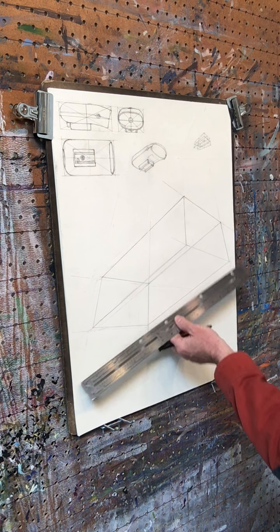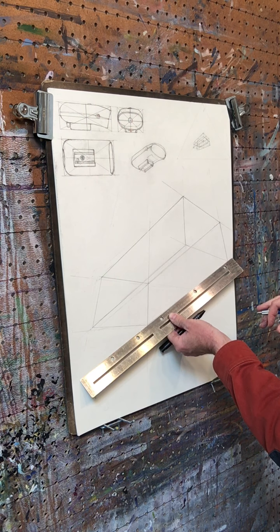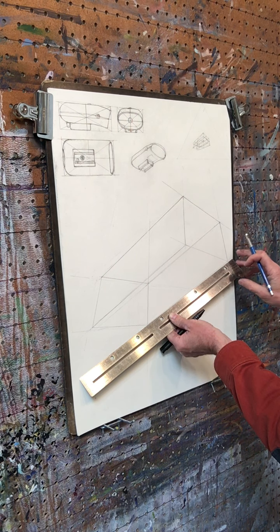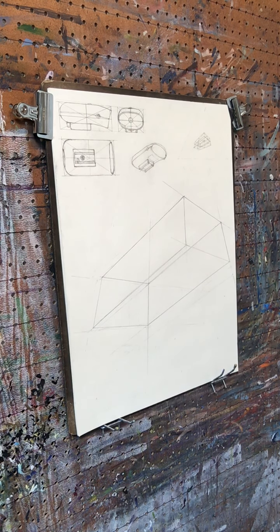The question is, can I rob Peter to pay Paul, move my way around, and get this? Or is that believably converging enough? I think that it is converging enough.